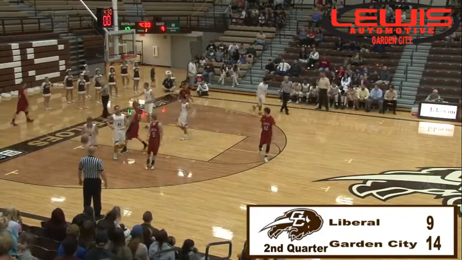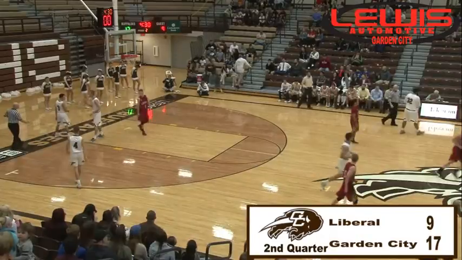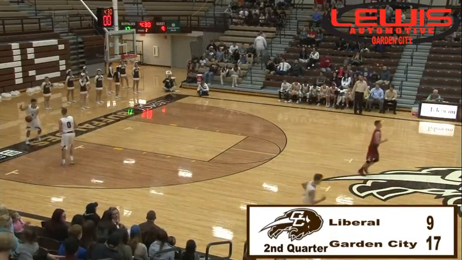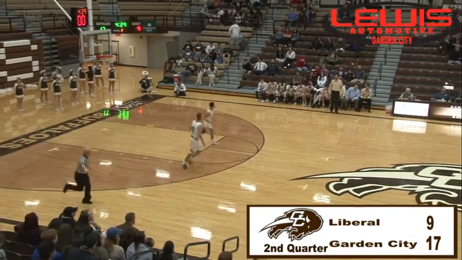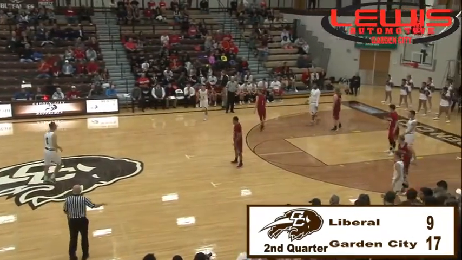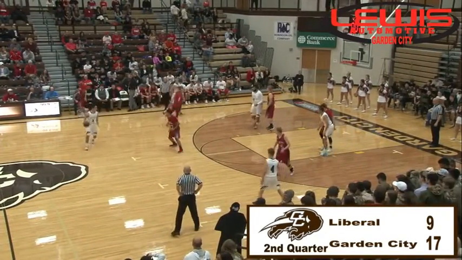Dunlap tried to get it up for 2. Was not able to off the fast break from the scorer from Garden City. Garden City ball. Acosta over to Davis now. Davis for the Buffaloes. Davis to Acosta.